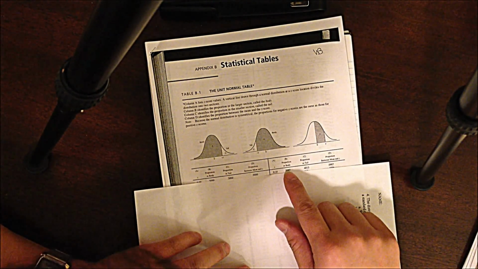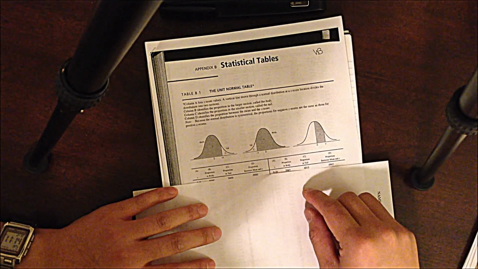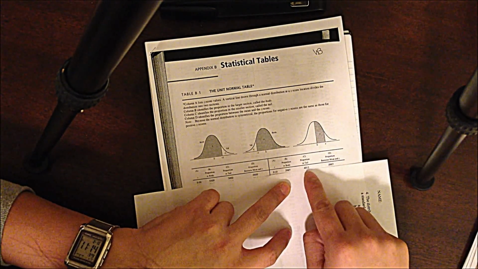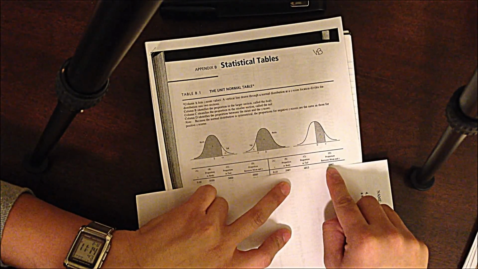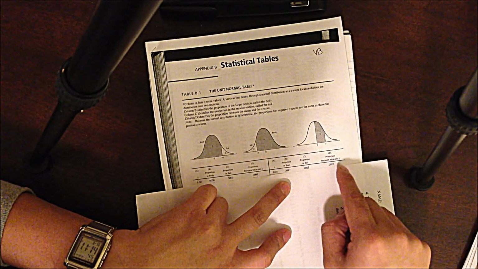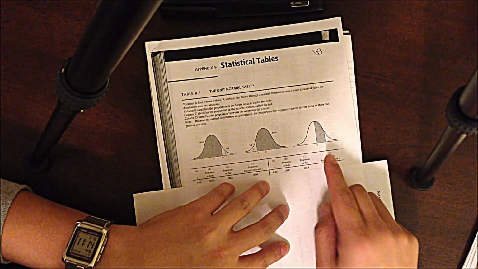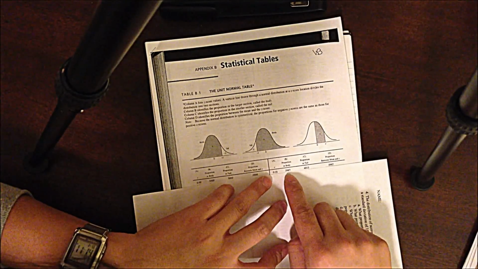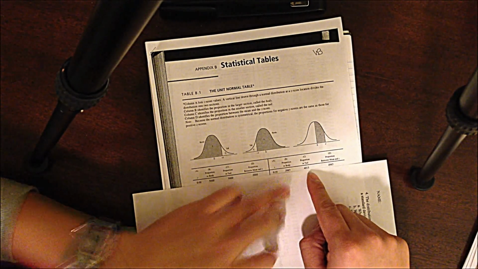Column B tells us the proportion in the body. So the body is the bigger portion of the normal curve. And then column C tells us the proportion in the tail. And then column D tells us the proportion between the mean and the Z-score. So basically, the mean is always 0, so from the center to the Z-score, okay? And you'll notice that columns B and C will always equal 100%.